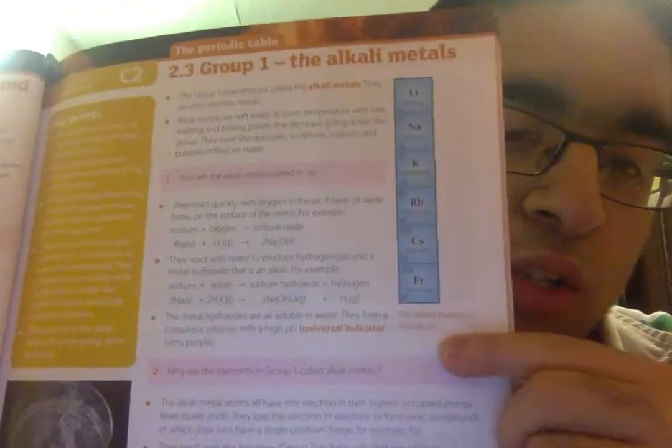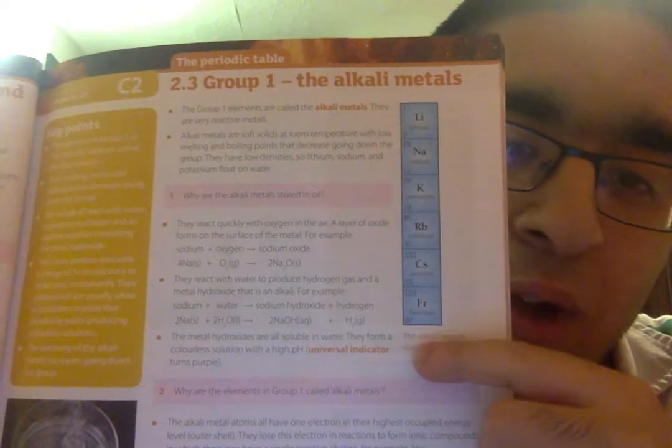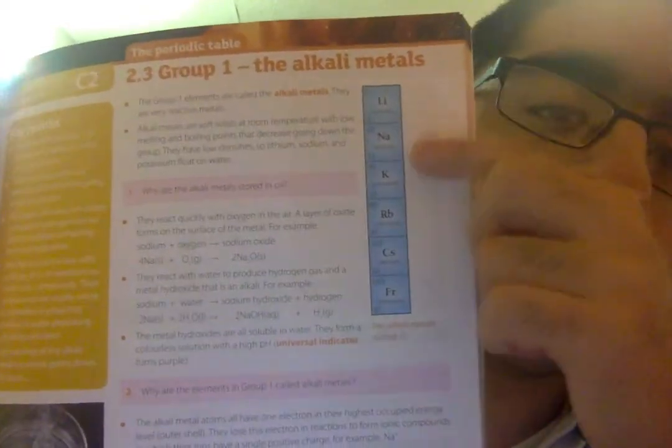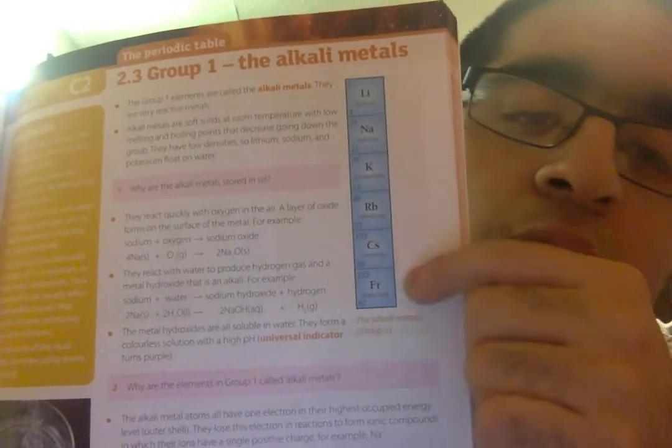So that's important. And before we get into the first question, hopefully you can see this is just the Group 1 elements, the alkali metals: lithium, sodium, potassium, rubidium, cesium, and francium. That's just a part of the table, the Group 1 section. So these are the alkali metals, Group 1.